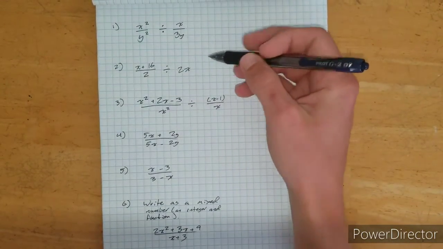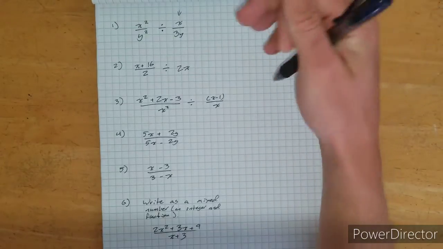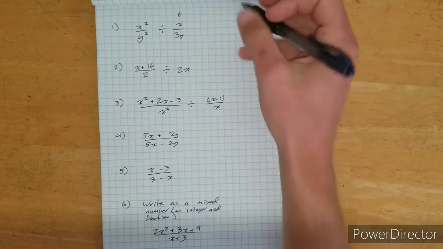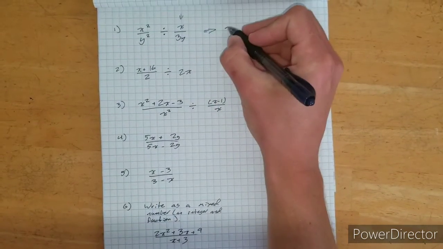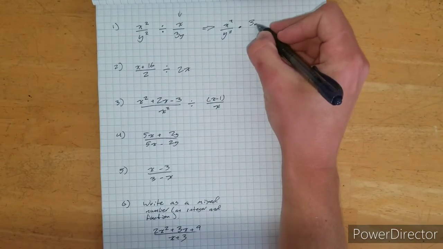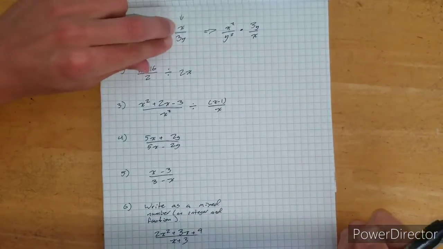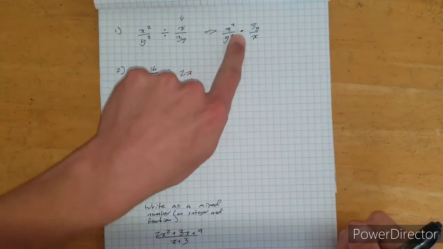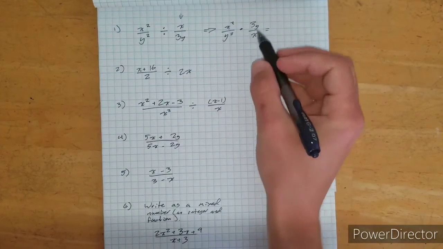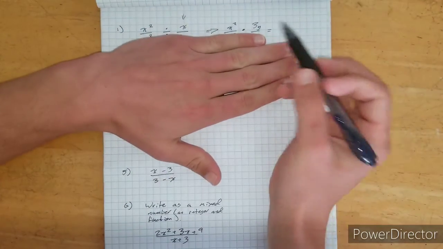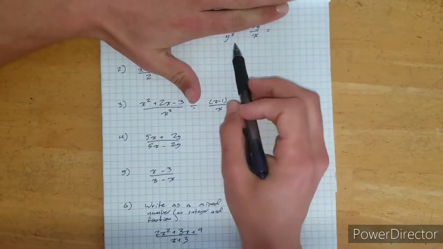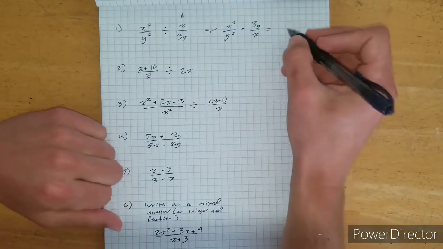So remember, you have to take the second fraction, and we're gonna take its reciprocal, and we're gonna multiply these two together. So I'm gonna get x squared over y squared times 3y over x. See how I took its reciprocal, and we're multiplying instead of dividing now. When I multiply fractions, I multiply the numerators together, and I multiply the denominators together.